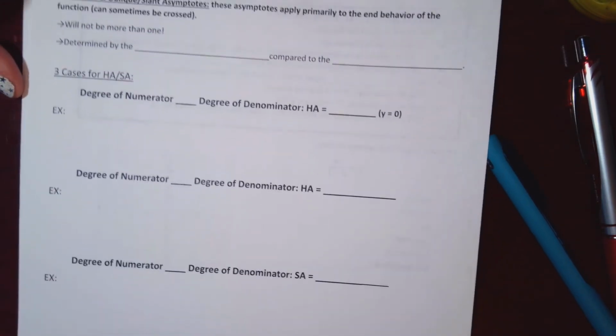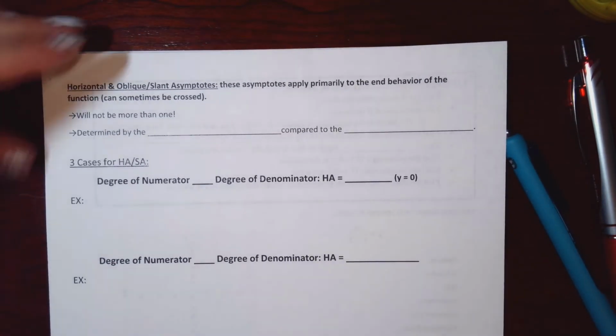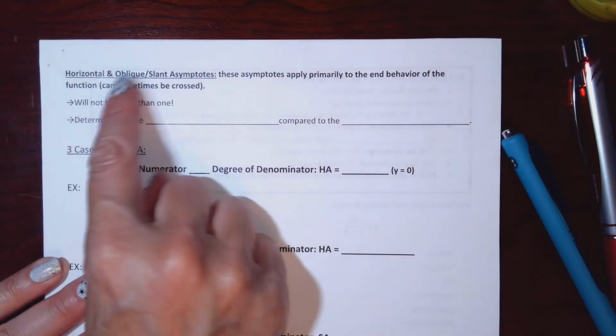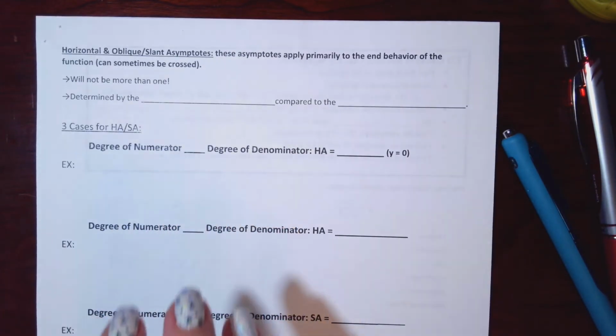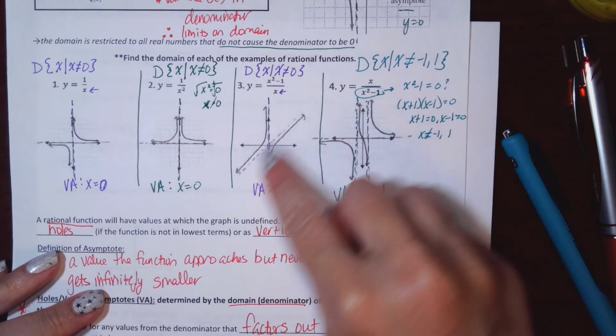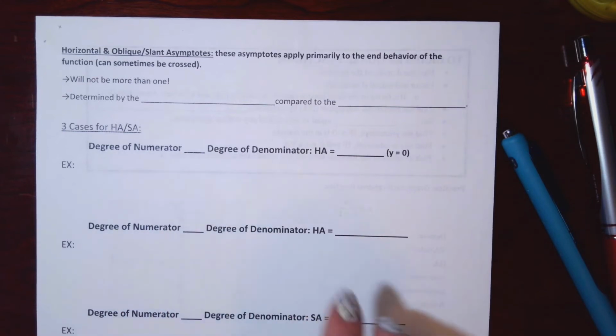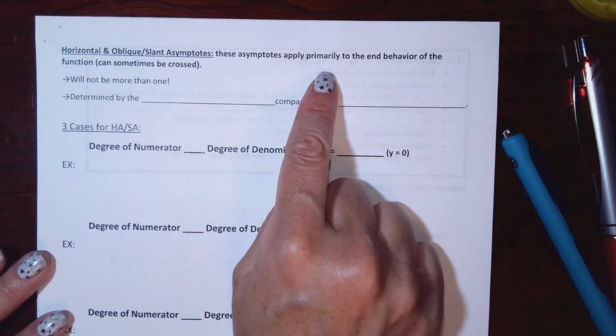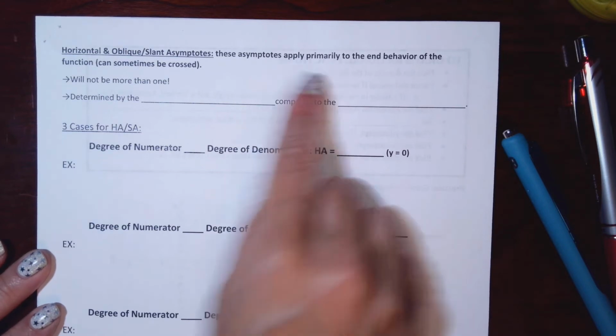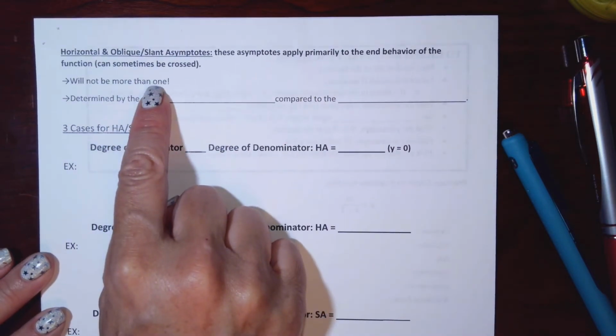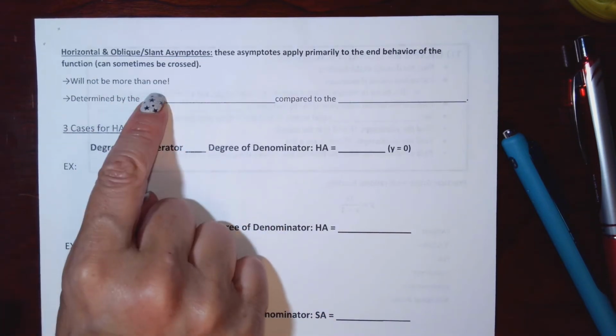How do we find those horizontal or slant asymptotes? Oblique and slant mean the same thing. My example of an oblique or slant asymptote is this function right here. How do I find those asymptotes? Well, these asymptotes apply primarily to the end behavior of the function. They're not like that brick wall vertical asymptote, so sometimes they could be crossed. I can have more than one vertical asymptote, but there will not be more than one horizontal or slant asymptote.